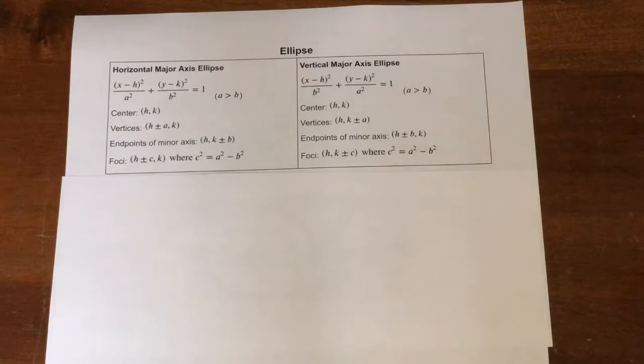And looking at this equation, we can see that the center is h, k, and the vertices are h plus or minus a, comma k. And the endpoints of the minor axis are h, comma k plus or minus b, and the foci are h plus or minus c, comma k, where c squared is equal to a squared minus b squared.